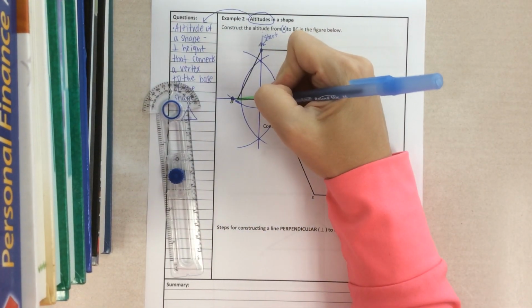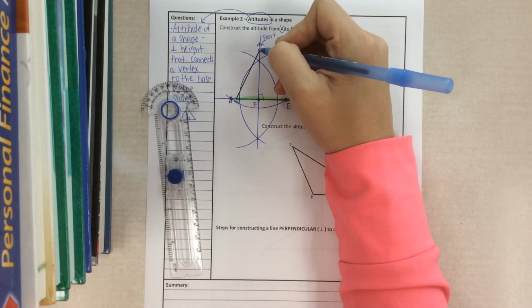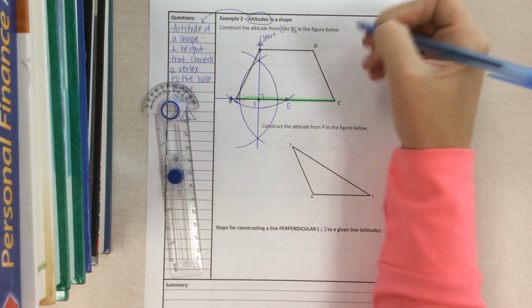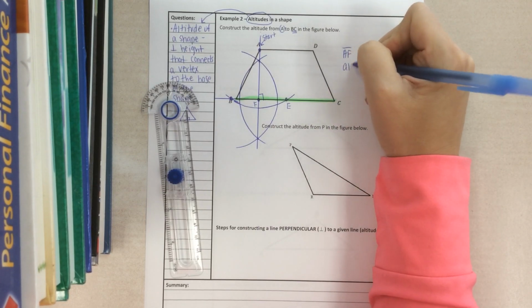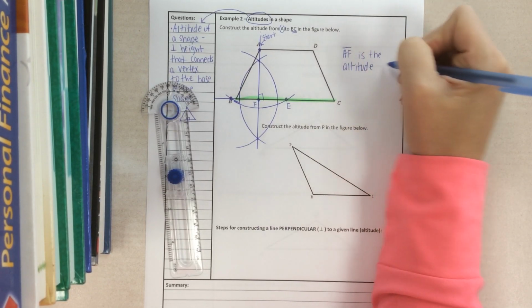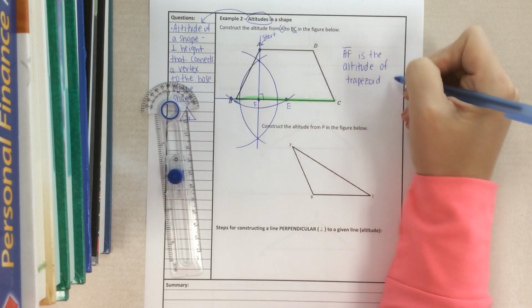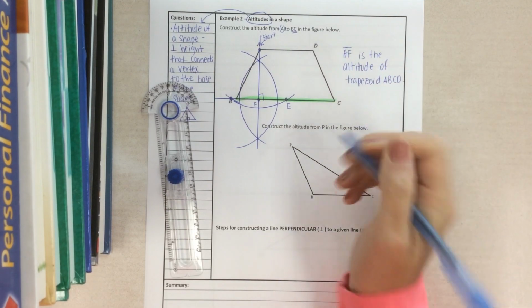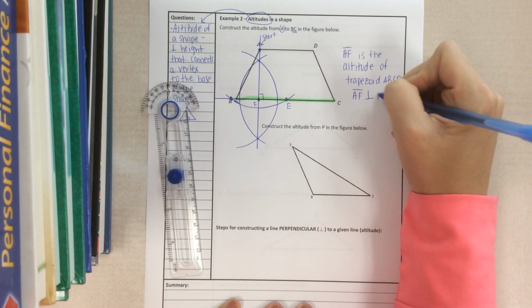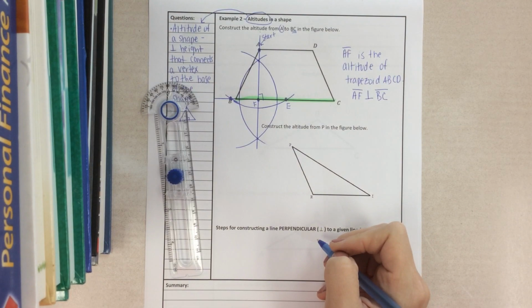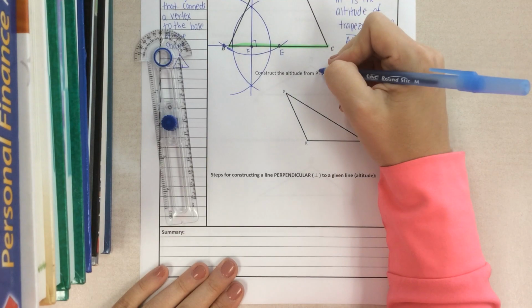So now if I call this point right here F, then if it is the line that is the perpendicular distance from the vertex to the base, then we can say AF is the altitude, and this is a trapezoid, trapezoid ABCD. Okay? And AF is perpendicular to BC. Okay? All right, so our next one is construct an altitude from P.